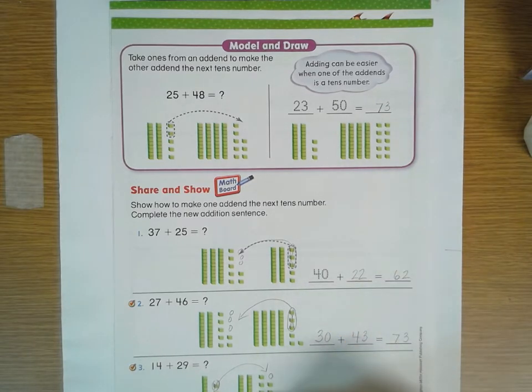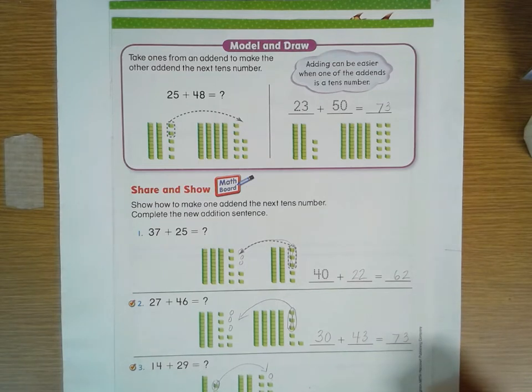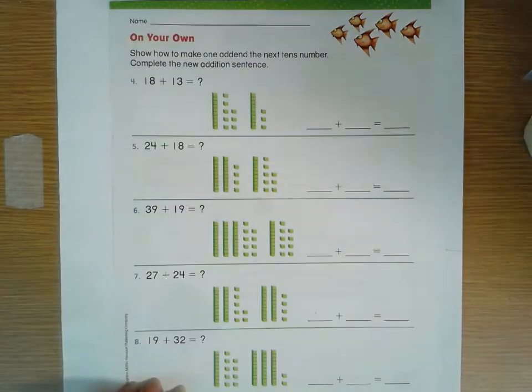And I don't have 29 here anymore. I went to the next 10. I have 30. So my 1s, 3 1s and 0 is 3, and I have 1 10 and 3 10s. It's 4. The answer is 43. Let's go to the next page.